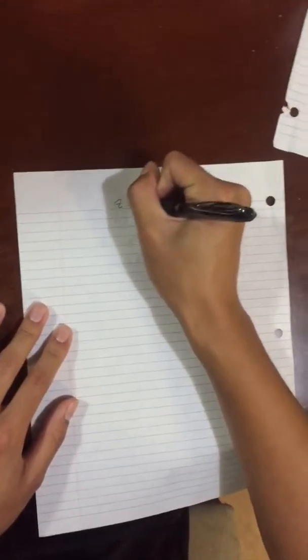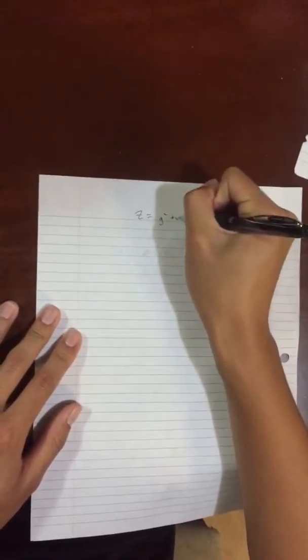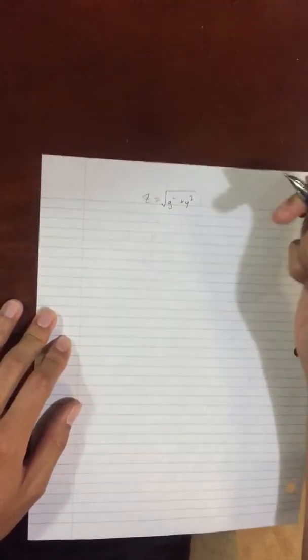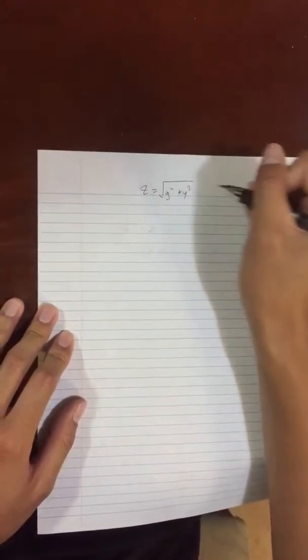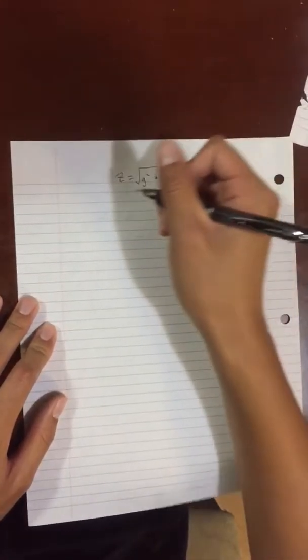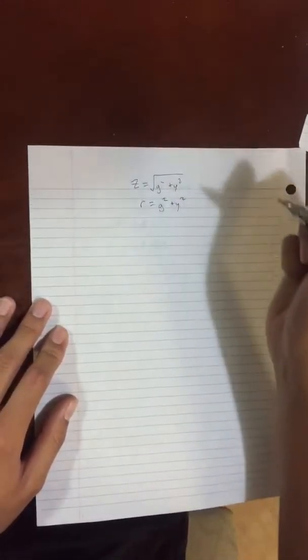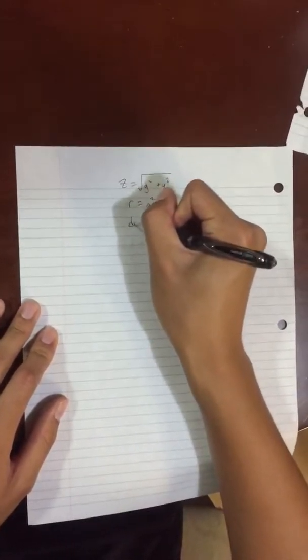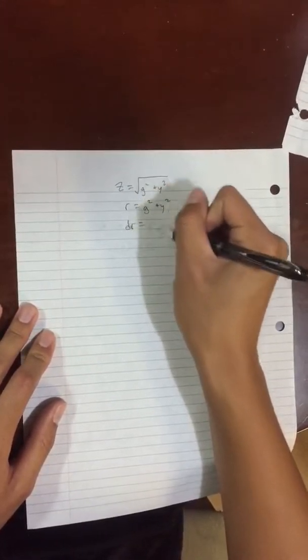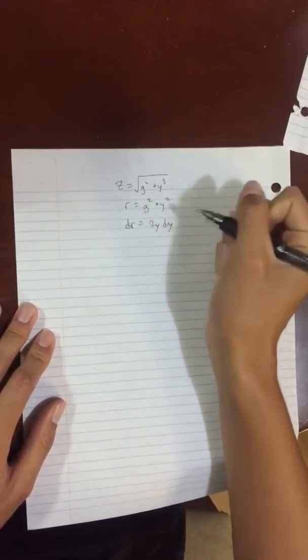So z equals the square root of g squared plus y squared, and he wants to find the derivative of z. g is a constant, and y is another variable. First he sets r equal to the part inside the square root. The derivative of r is equal to, because g is a constant, just 2y dy.